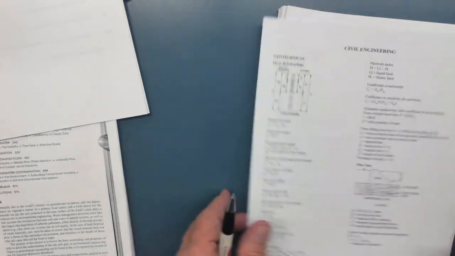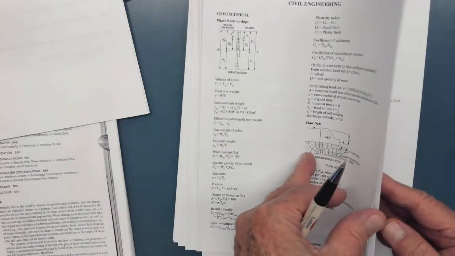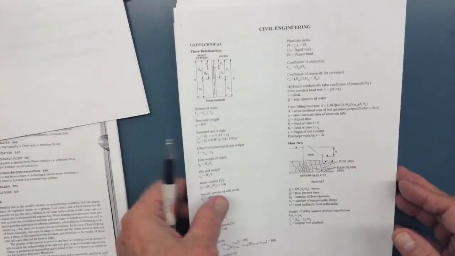Now, what my intent was, we went through the problems. I've given the stuff here from the NCEES book. All this stuff here was the civil soil stuff, and that one page on the groundwater.